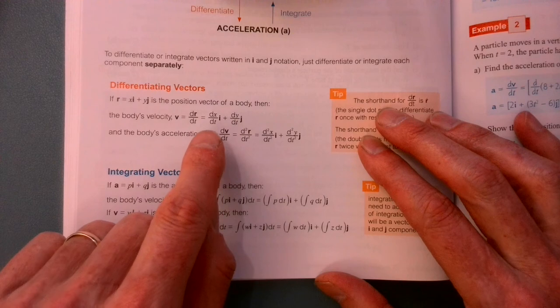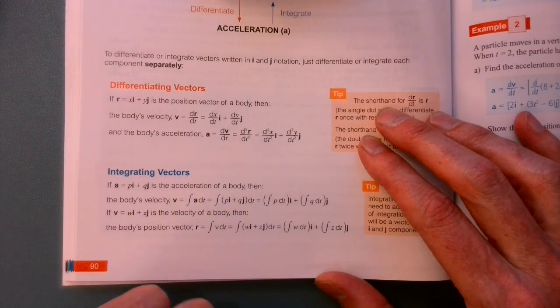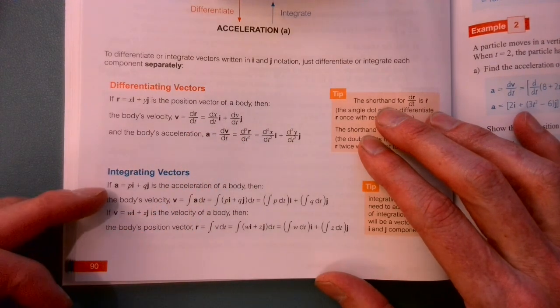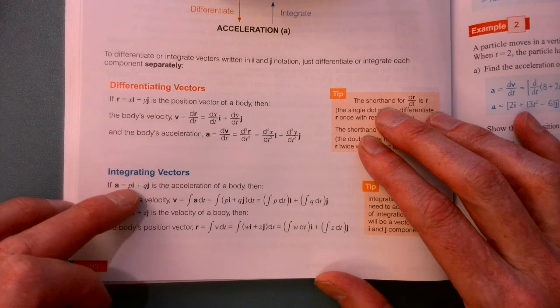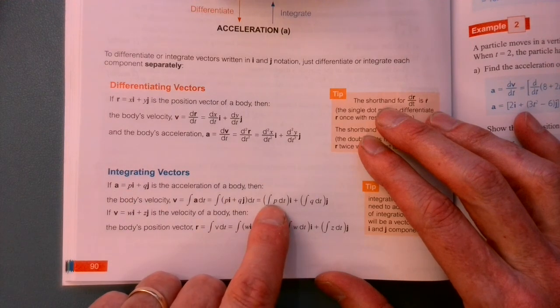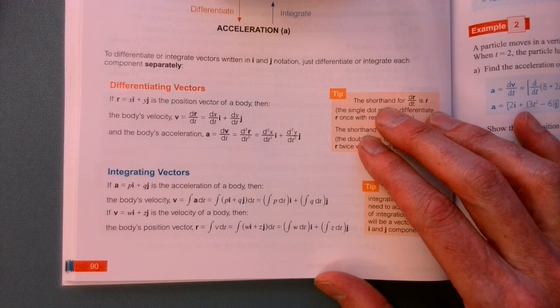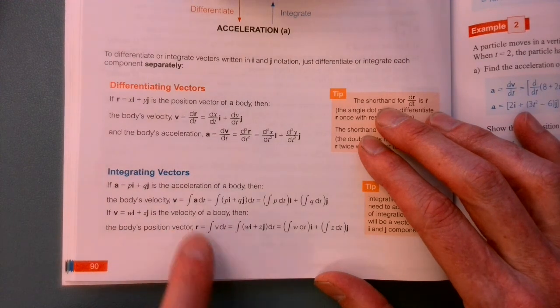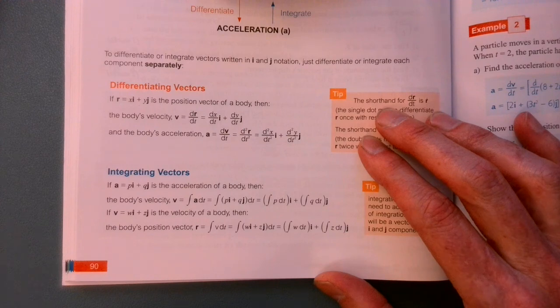You differentiate the parts separately, and surprise, surprise, to go the other way, if you start with a formula for acceleration, for example, then to work out velocity, you integrate this, and that just means integrating the two components as separate expressions, and then integrating again to get a formula for position. So all good, nice and easy.